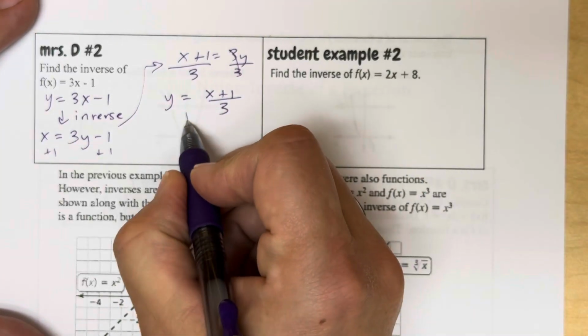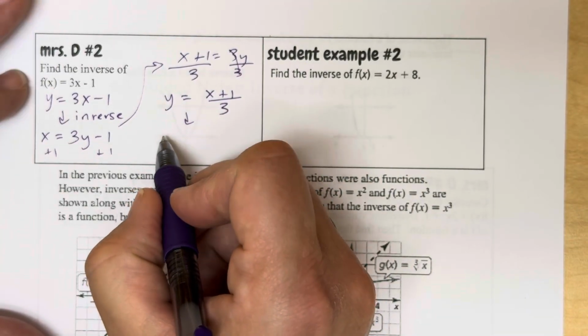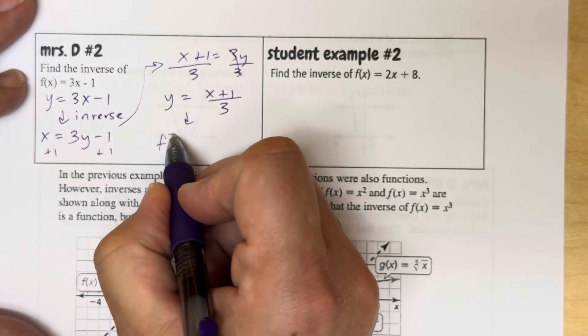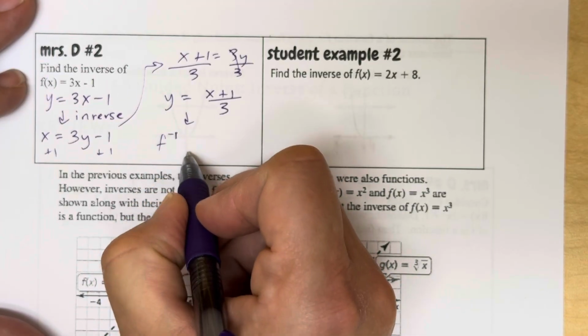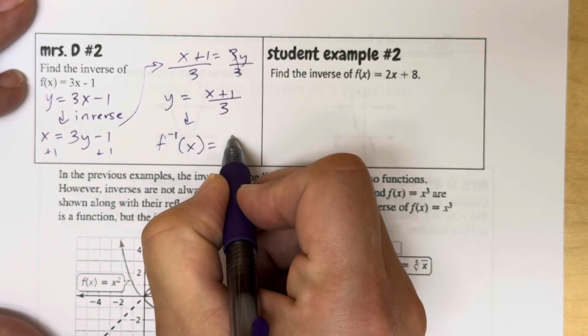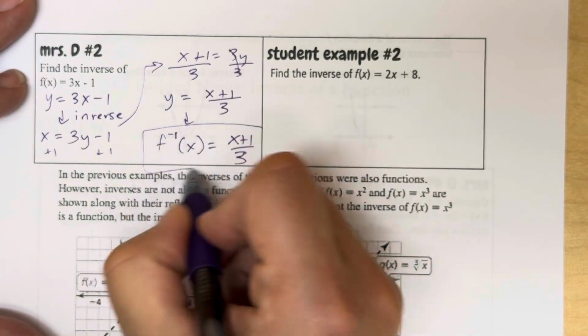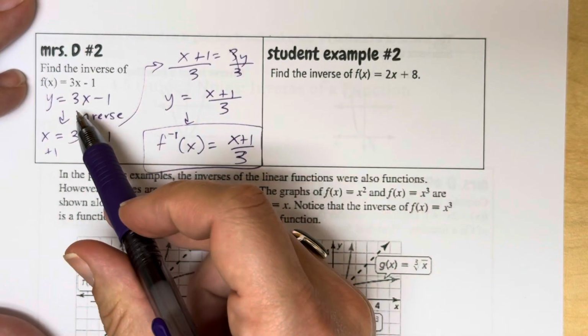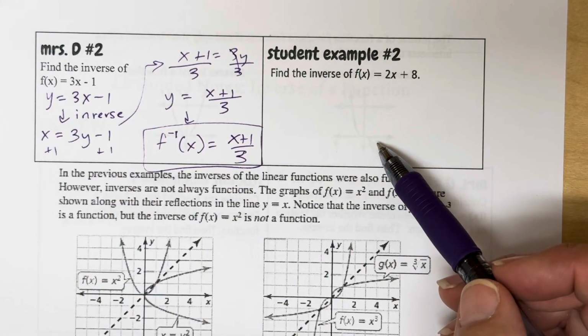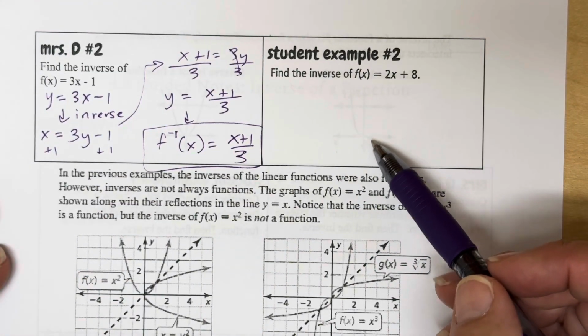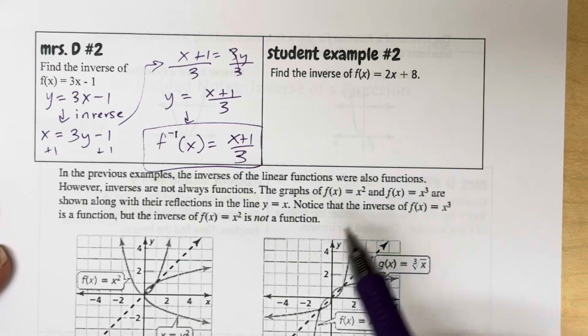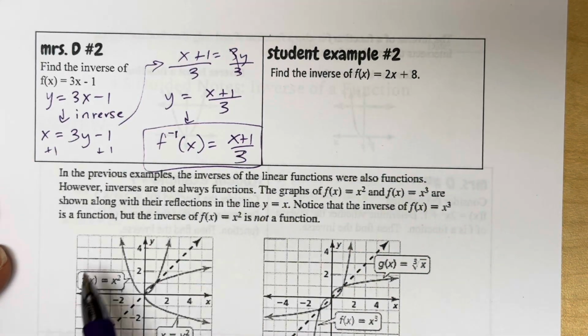Now we want to be clear at this point that we have found the inverse of f of x, so we're replacing this y with our inverse function notation. And that clearly identifies this function as being the inverse of f of x. So go ahead and try yours. And then after you've tried yours and checked it, go ahead and take a minute and read through this.